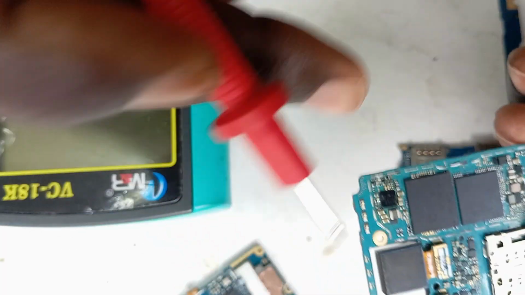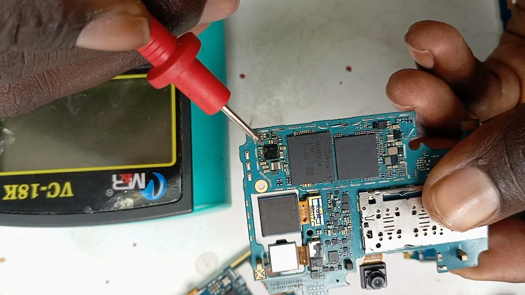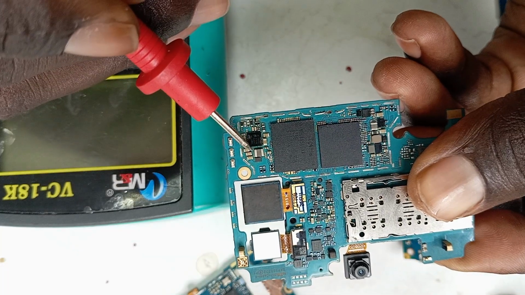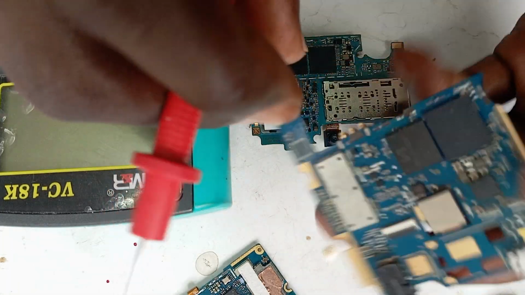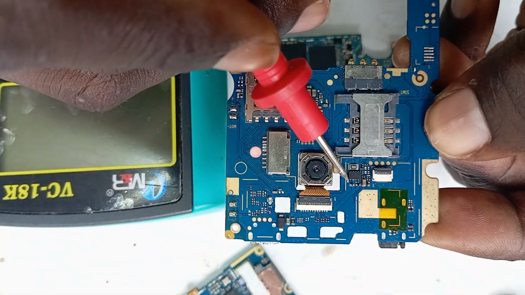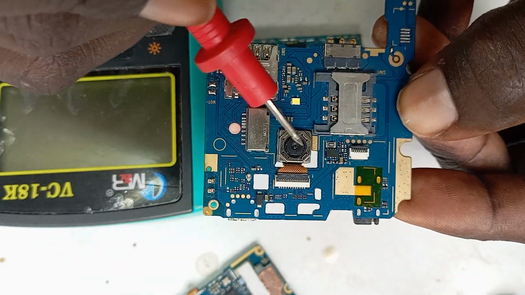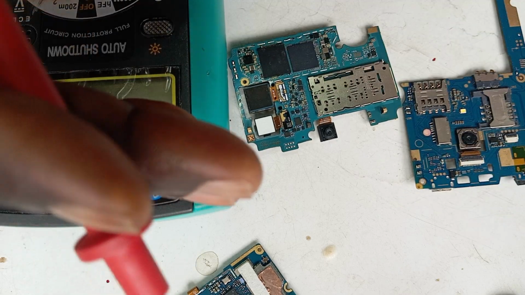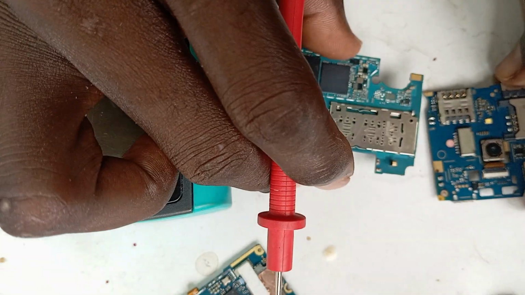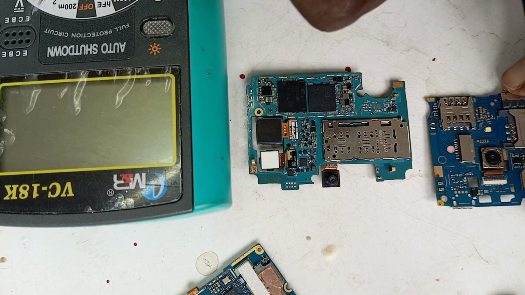As you can see, on this PCB, this is the charging IC of this motherboard, and this is the charging IC of this motherboard. I'm going to show you how you can identify the charging IC and also what the differences are between this bigger charging IC and the smaller one.